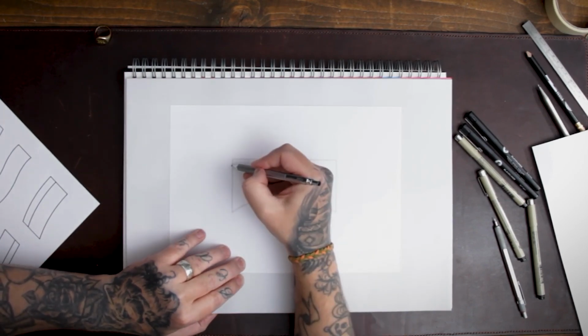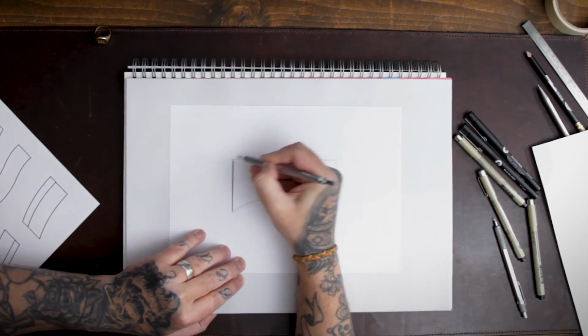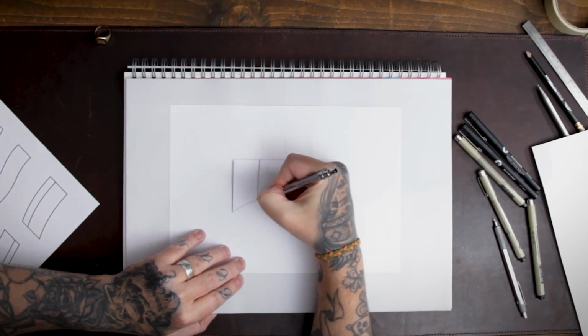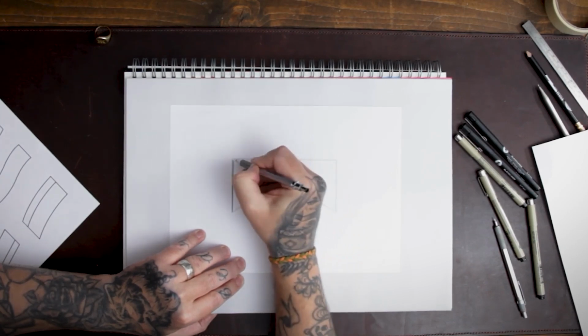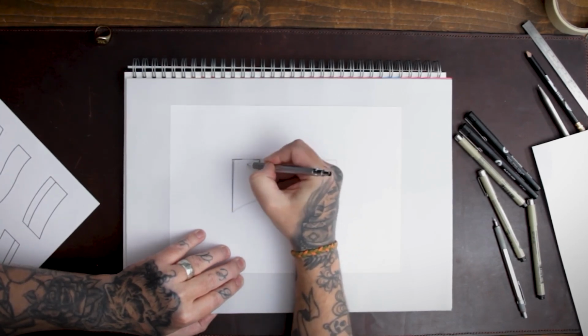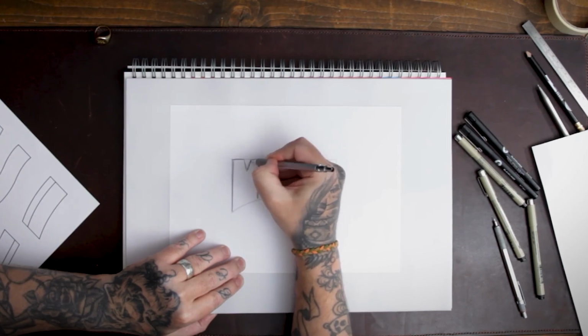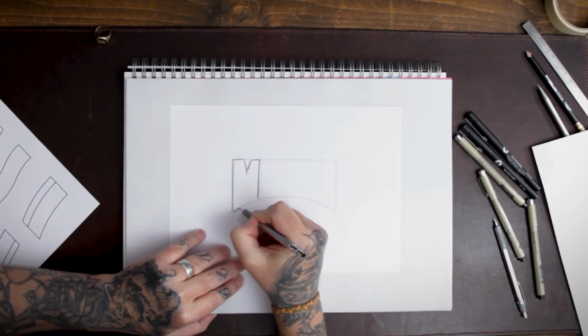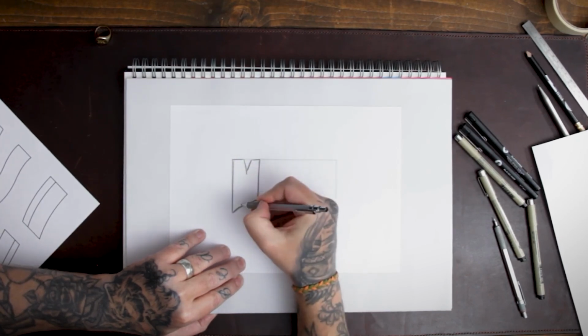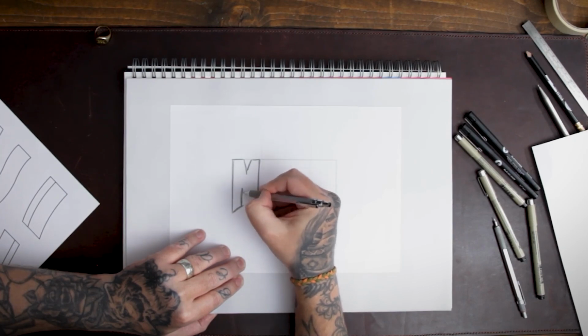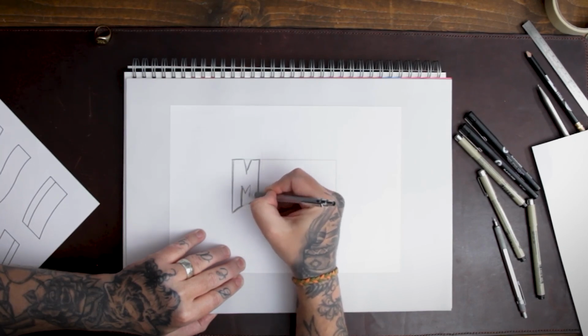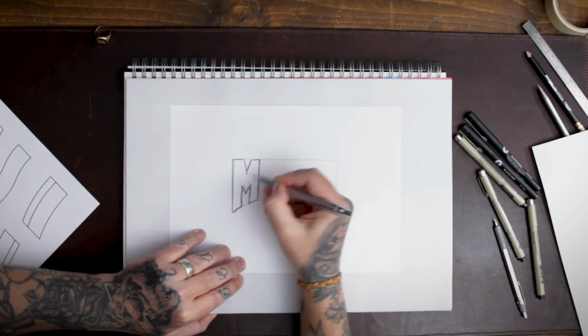Again, I don't want to overly try on these, because ultimately I'm going to get into Illustrator eventually, and that's where I can do all my fine tuning and my tidying.